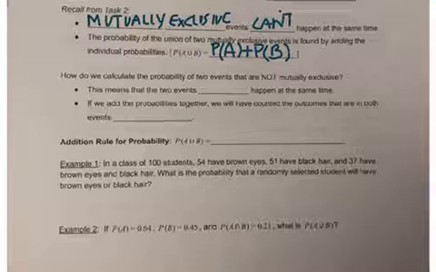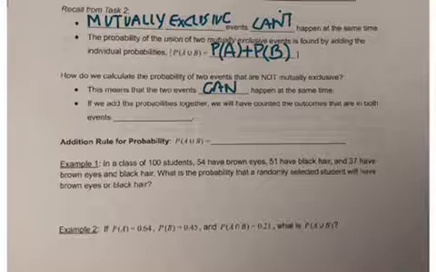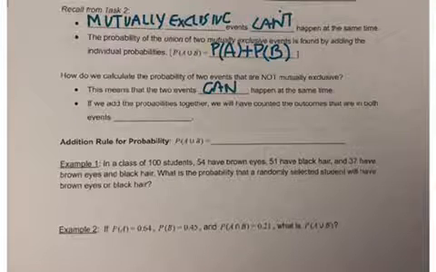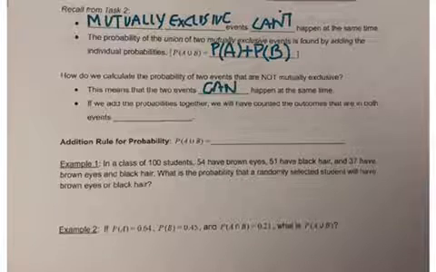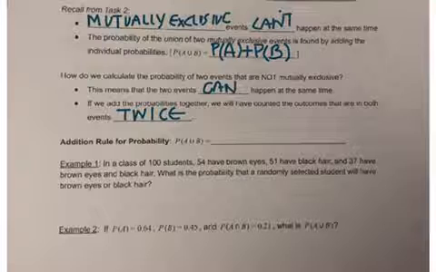Well, now we're going to do some more unions. But these probabilities are different because these events are not mutually exclusive. Not mutually exclusive means that the two events can happen at the same time. And so if we add the probabilities together, because they can happen at the same time, there will be some outcomes that are in both events. And so we're counting those events twice. We're duplicating some of those outcomes. We don't want to do that.